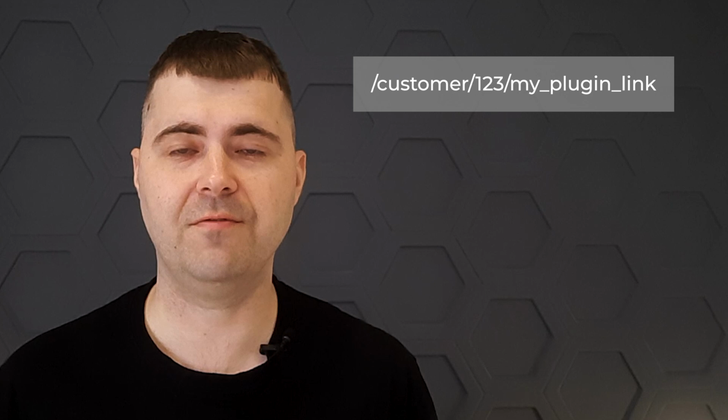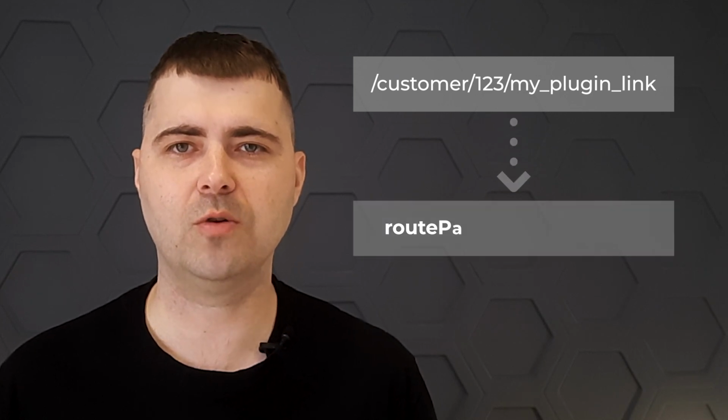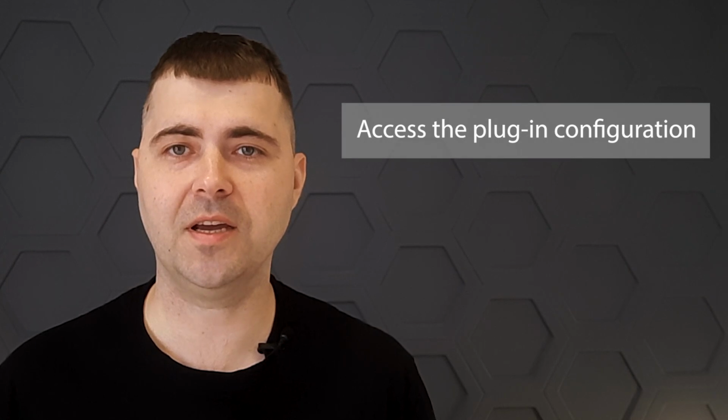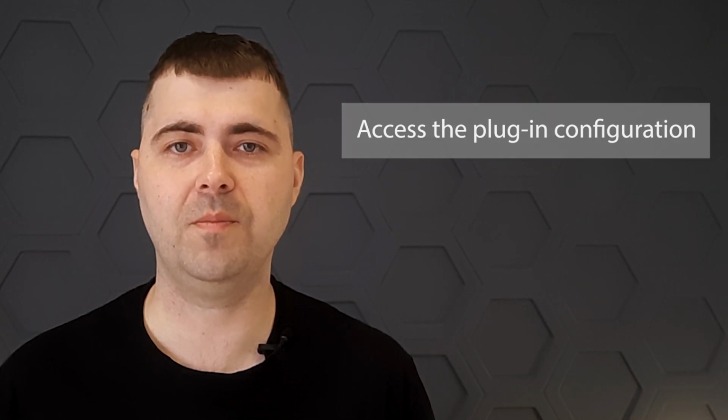For example, if you open /customer123/myplugin link, then route params will look like this: ID 123. Access the plugin configuration, for example by calling pbprovider.pluginconfig, which needs to be set under data of the plugin configuration.